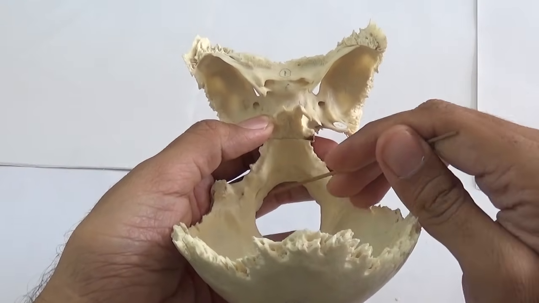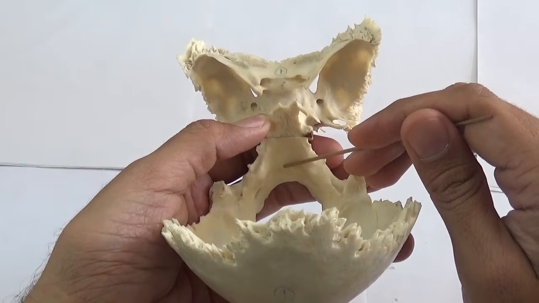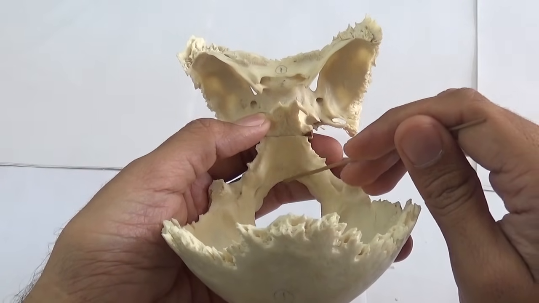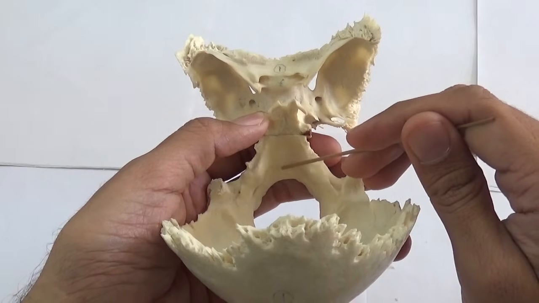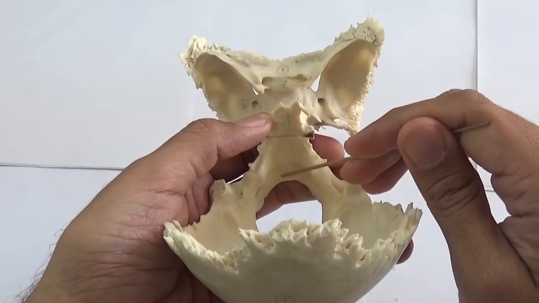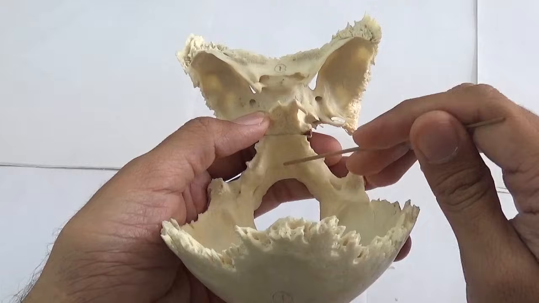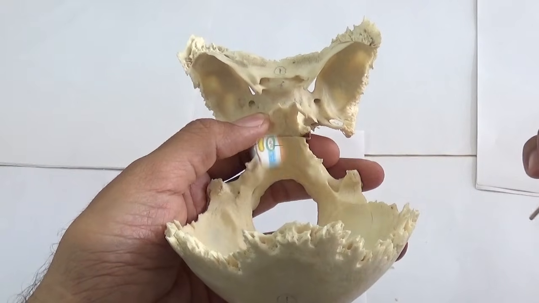Near anterior margin of foramen magnum, this surface provides attachment to three structures from above downward, namely membrana tectoria, vertical band of cruciate ligament and apical ligament of Dens. Let me show this attachment in a diagram.